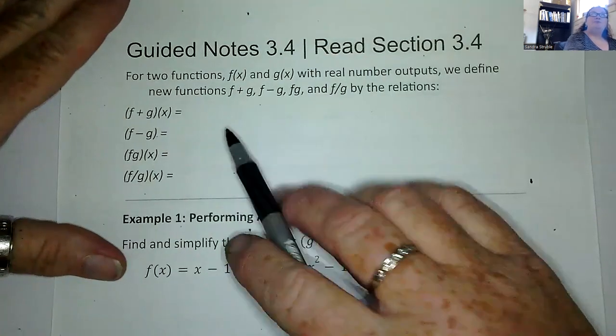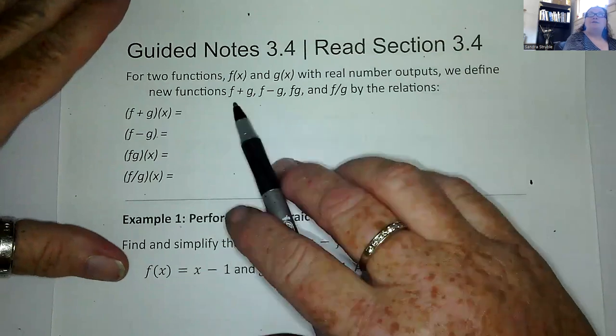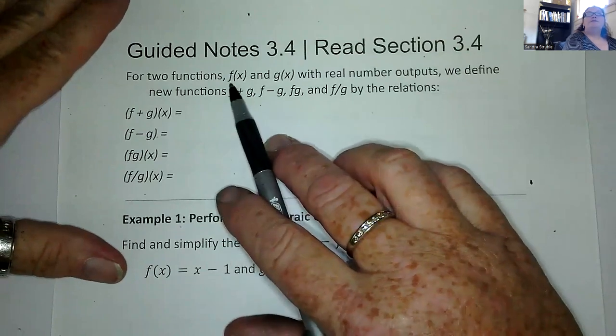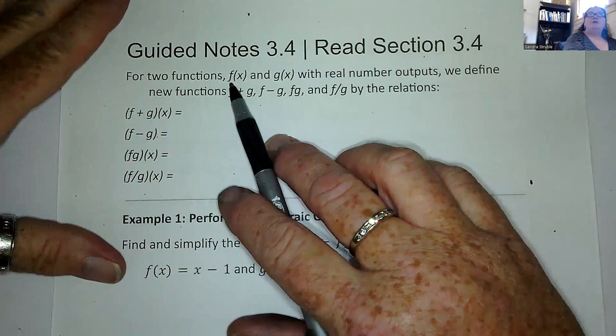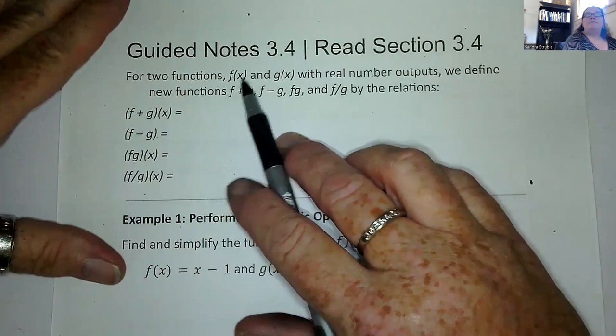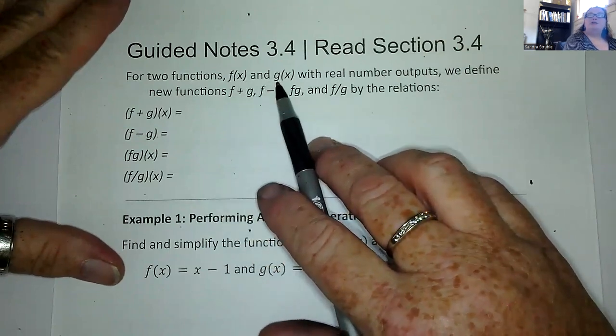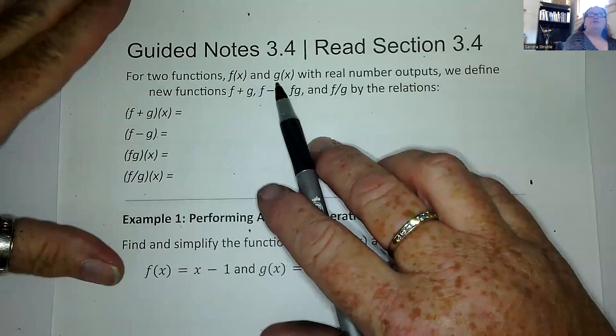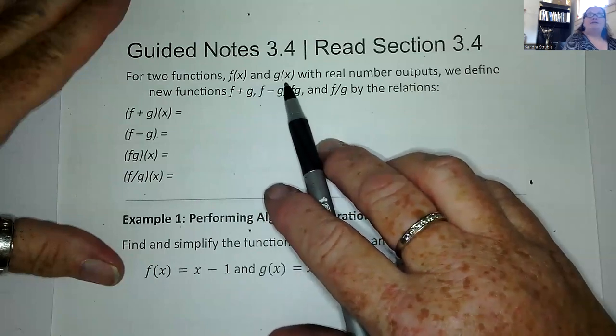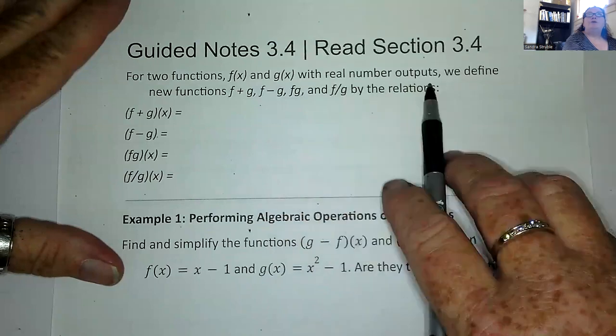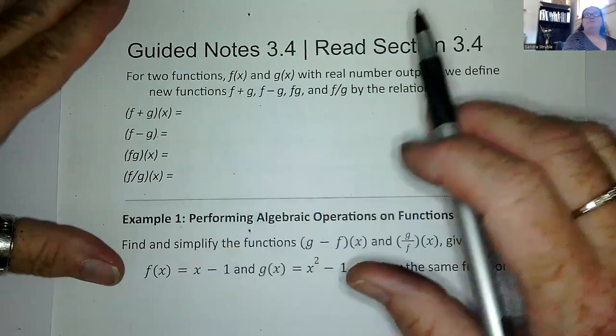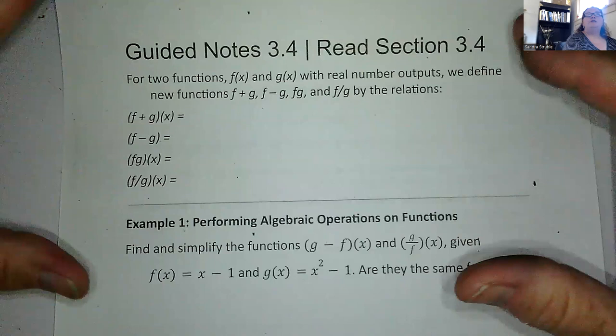By this point in our game of math, you have to know that this f is not a variable. It's the function given the variable x. And g is a function, not a variable. g is a function with variable x. With real number outputs, we define new functions. So we're going to create new functions.